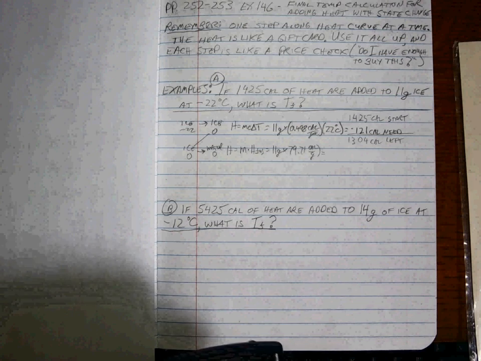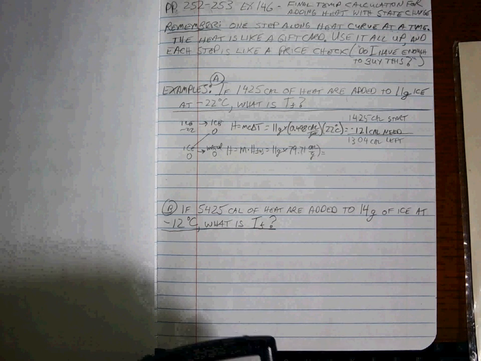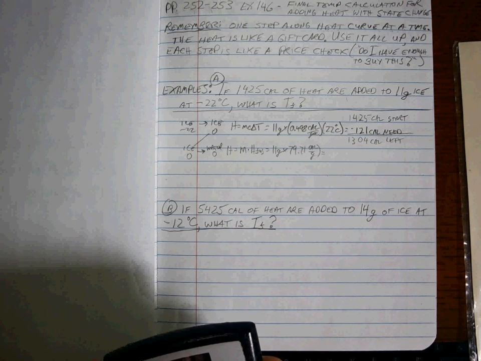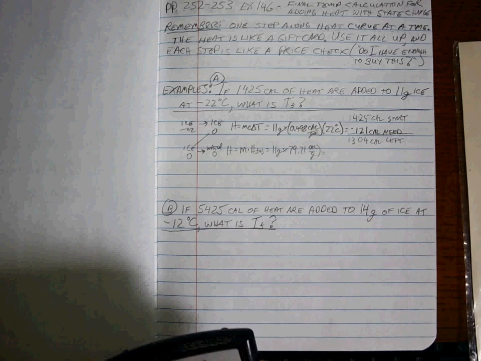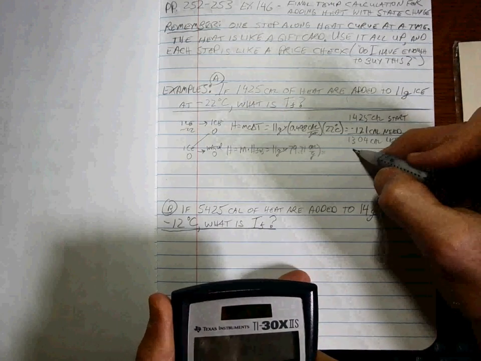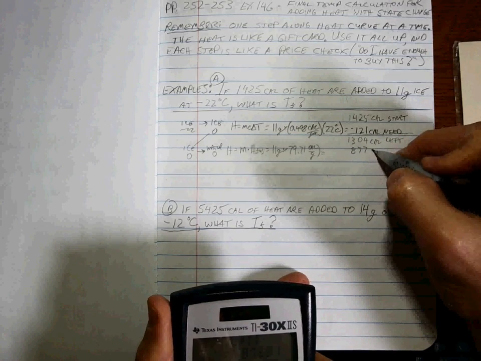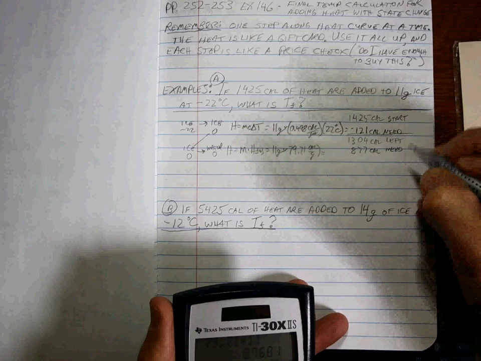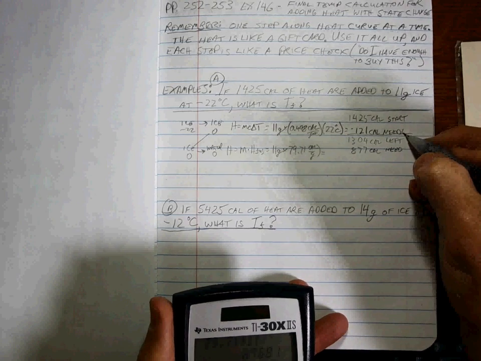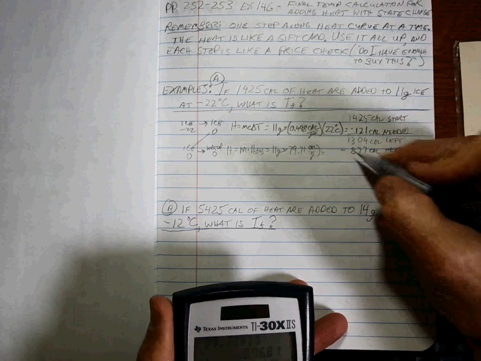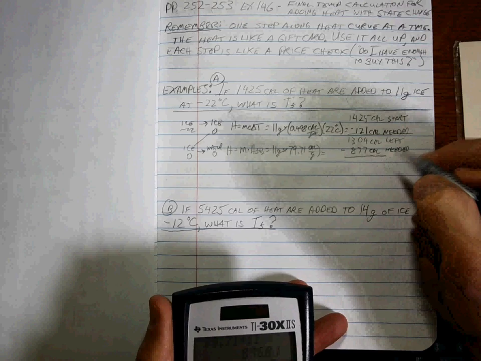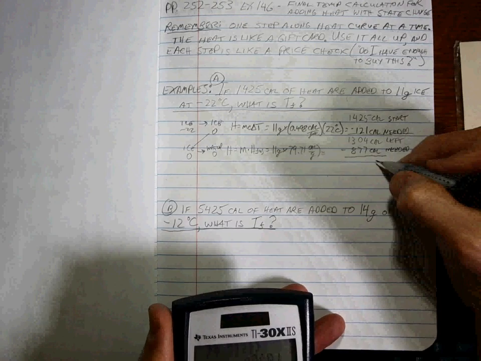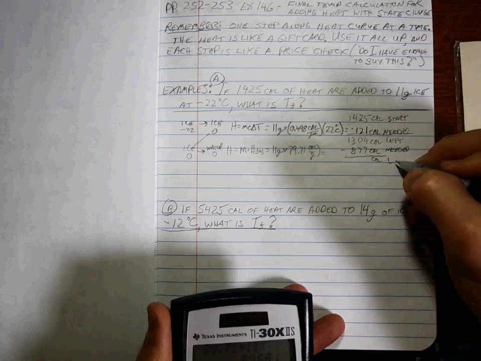How much is that? 79.71 times 11 is 877. That's how much we need, right? Yeah, we have enough. Good. What's the difference? Because that's how much is left.